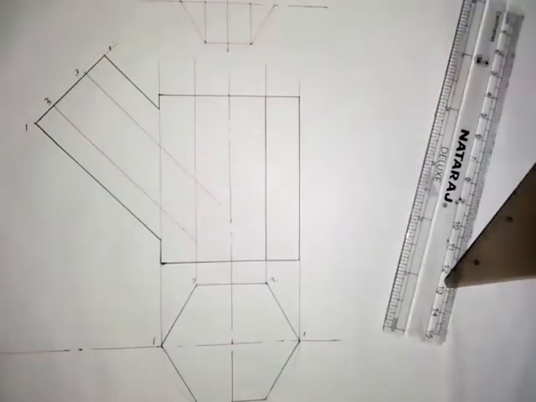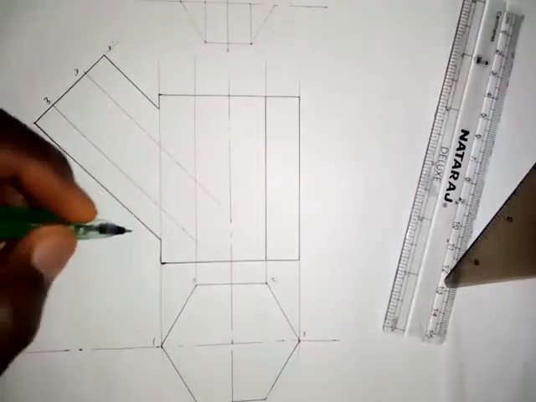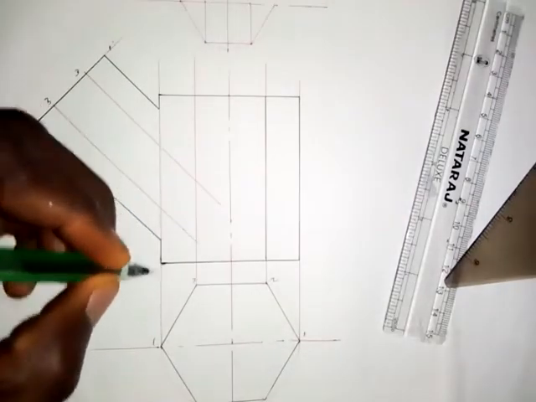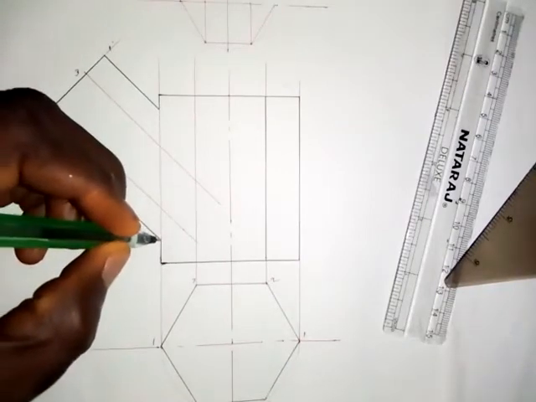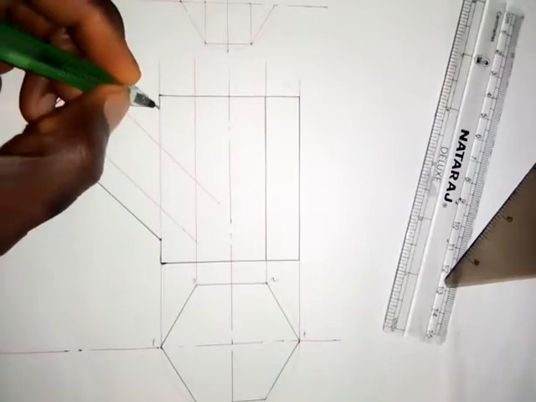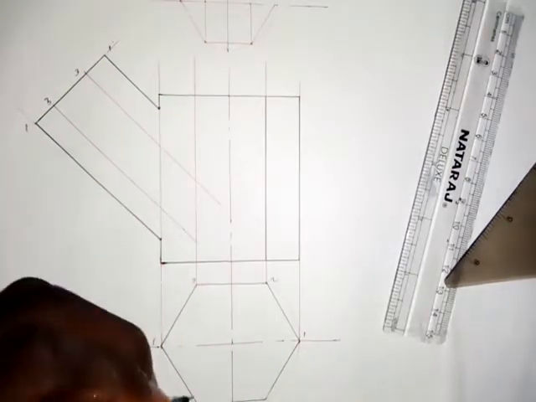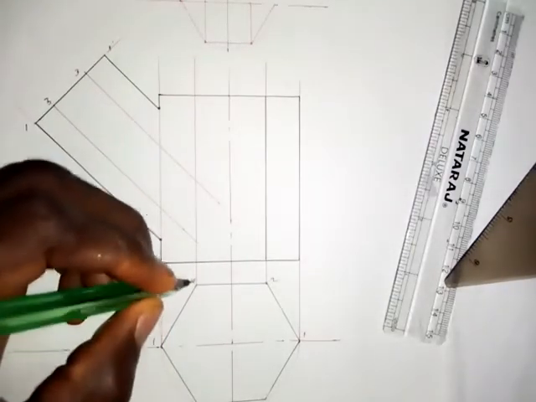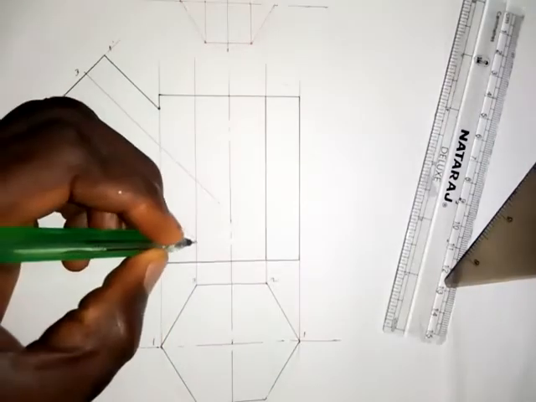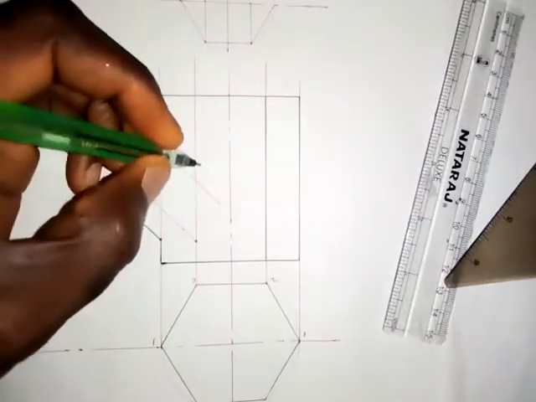Okay, now all I need to do is follow line 1 to get the line of interpenetration of these two hexagonal prisms. When I follow this line 1, 1 and 1 intersect here, and they will also intersect here. Then when I follow line 3, this 3 and this 3 intersect here, and this 3 and this 3 intersect here.